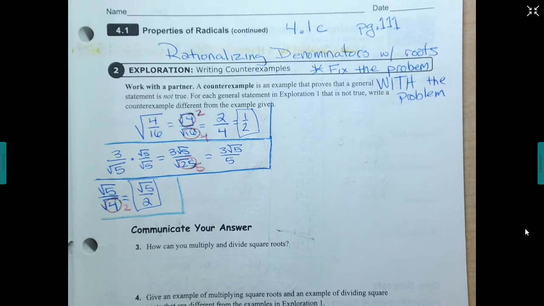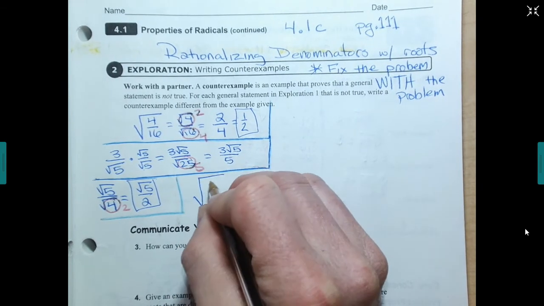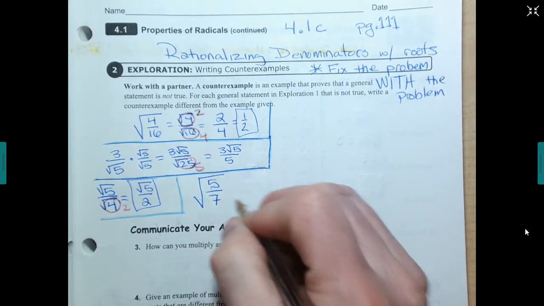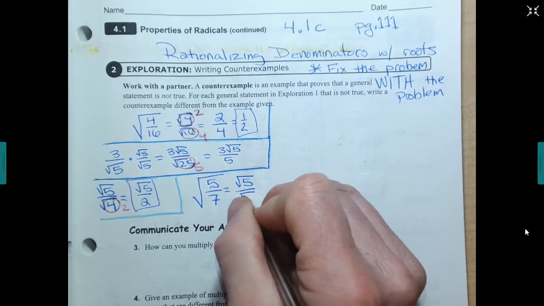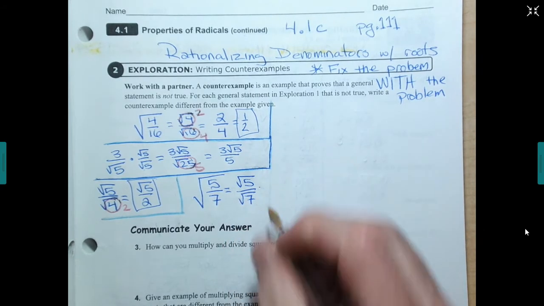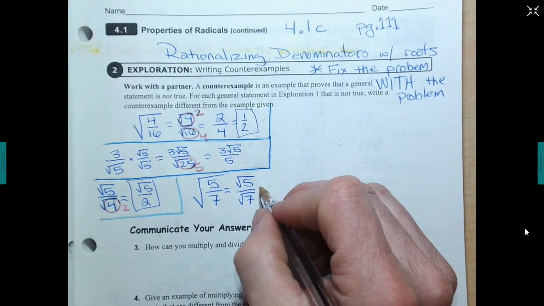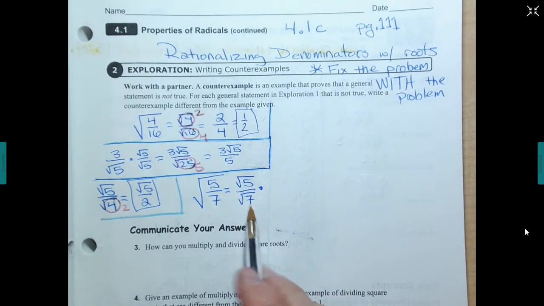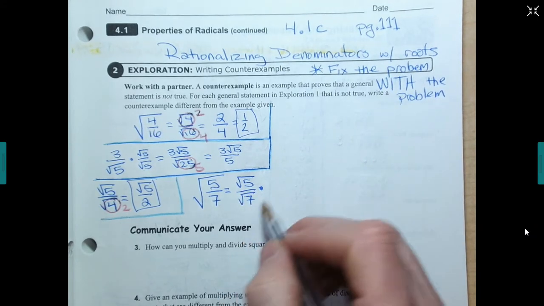So let's take another one. Let's take the square root of 5 over 7. First step, separate it into the square root of 5 over the square root of 7. Why do I separate it? Because then you're better able to keep track of everything that's going on. Now, I can't have a square root on the bottom. We just talked about that. So how do I solve this? How do I fix the problem? Well, I fix the problem with the problem. So what's the problem? The problem is the square root of 7.